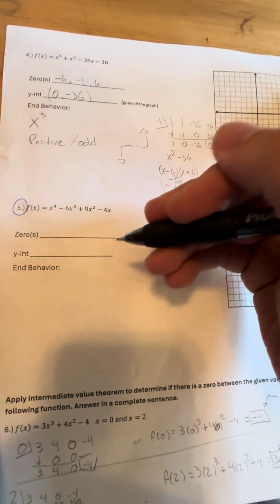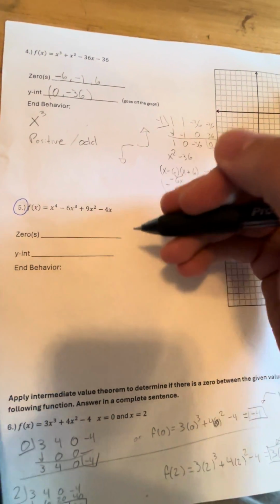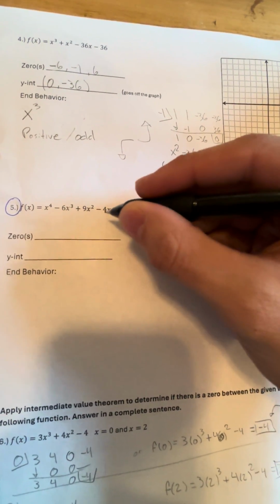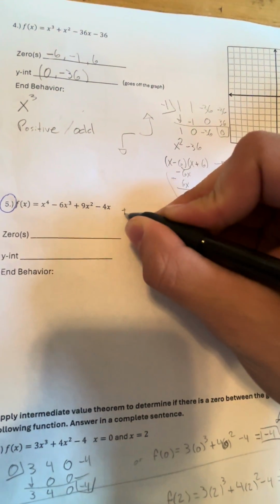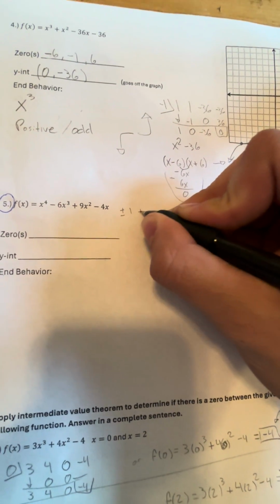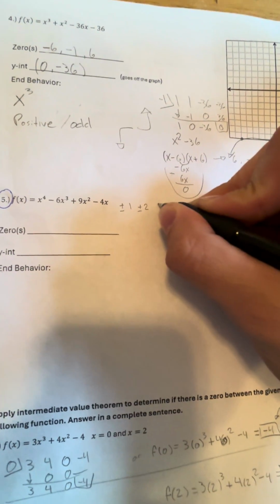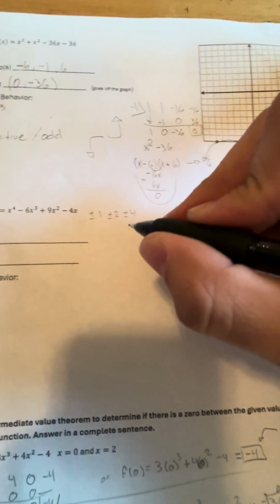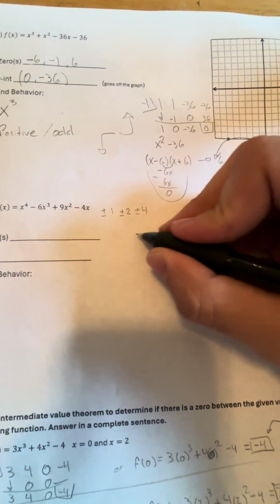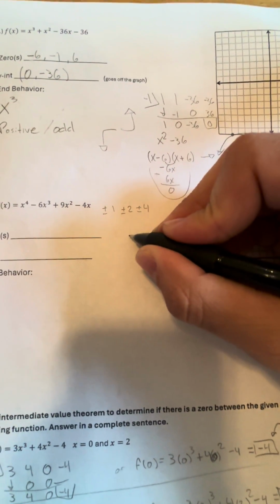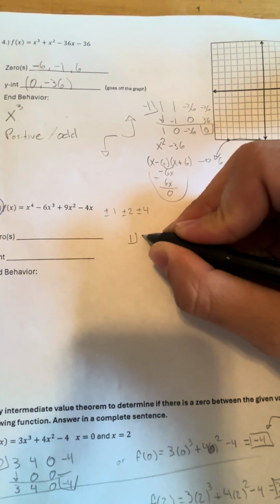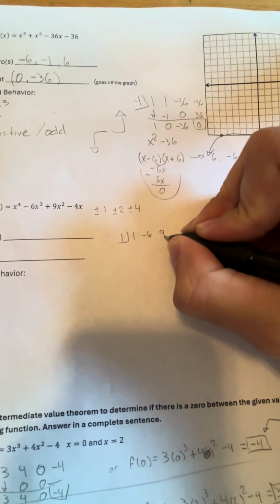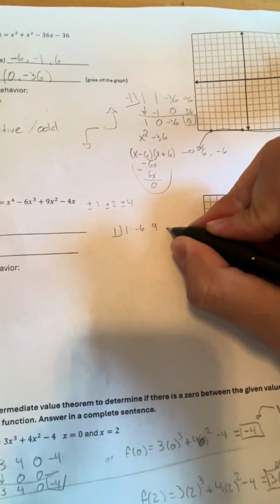If you want to solve this problem, and you're going to start with the zeros, the first thing you want to do is list the possible zeros of this number right here. And that would be plus or minus 1, plus or minus 2, and plus or minus 4. Now, if you were to test positive 1, you would use synthetic division, so it would go 1, negative 6, 9, and negative 4.